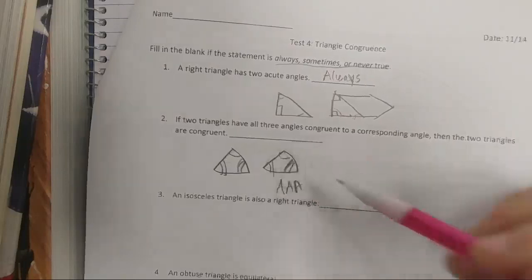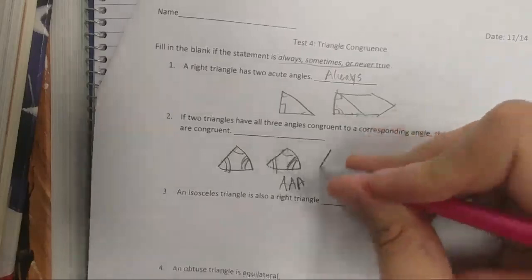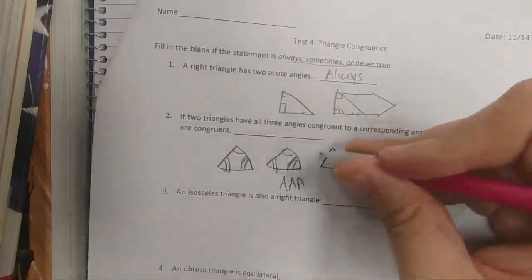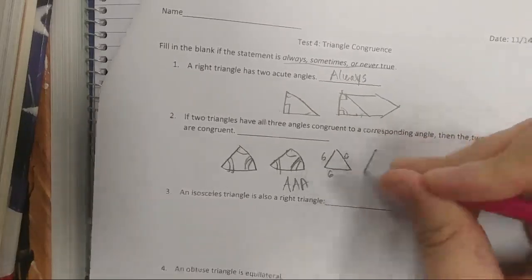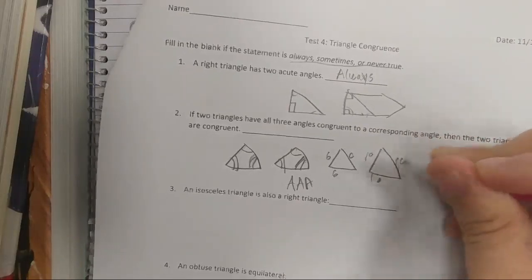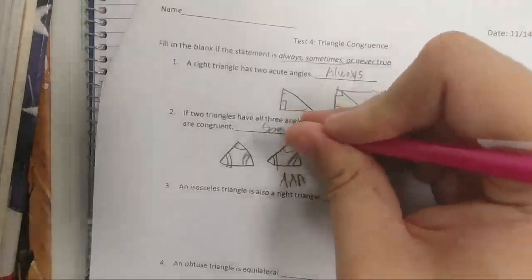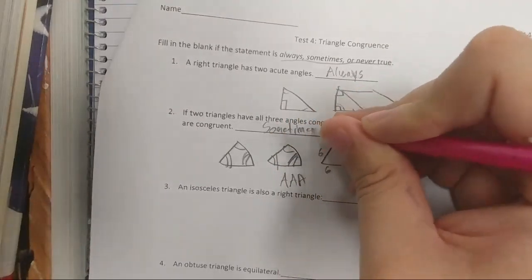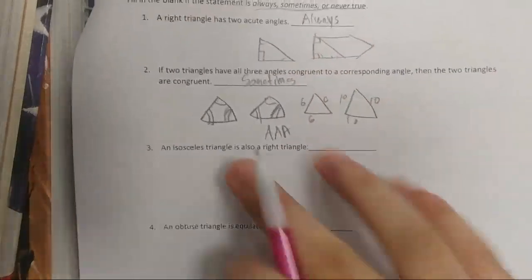So are they congruent? Sometimes, because you can have an equilateral triangle, which has all angles 60 degrees, with sides 6, 6, 6. And then you can have a bigger equilateral triangle with all the angles being 60 degrees, with sides 10, 10, 10. So sometimes they could be the same, but sometimes they won't be, and that's okay. So sometimes yes, sometimes no.